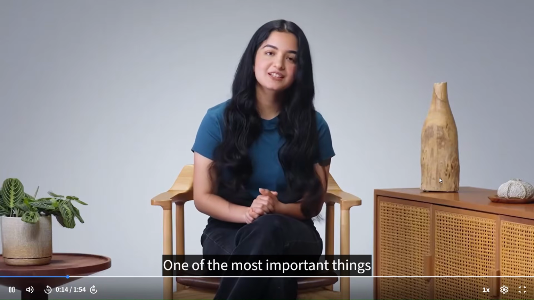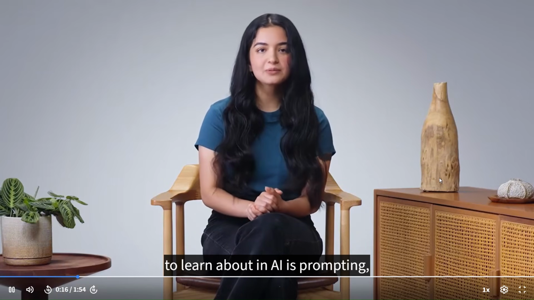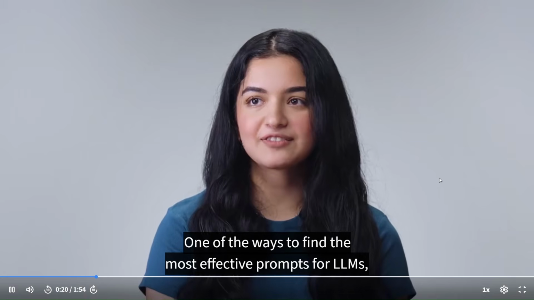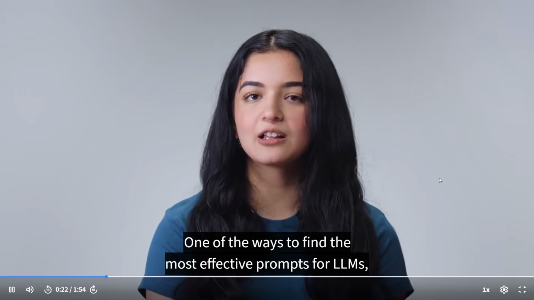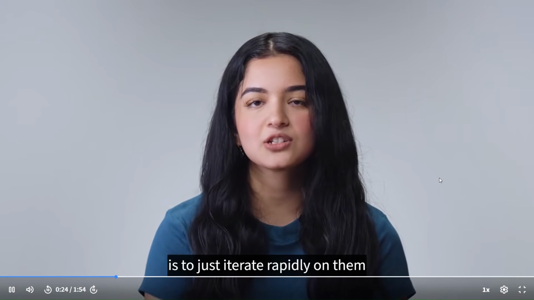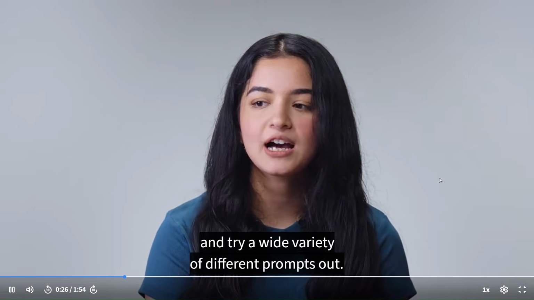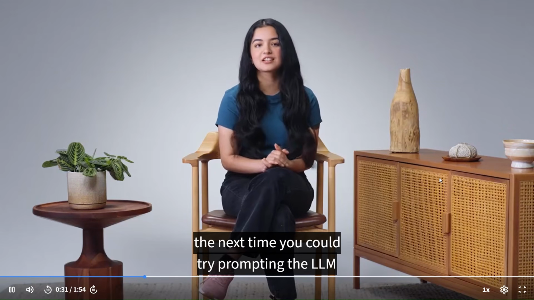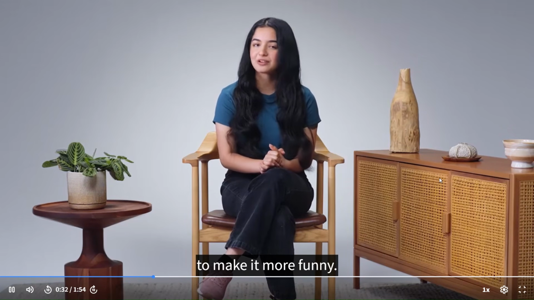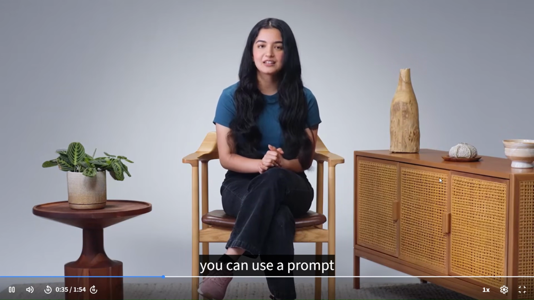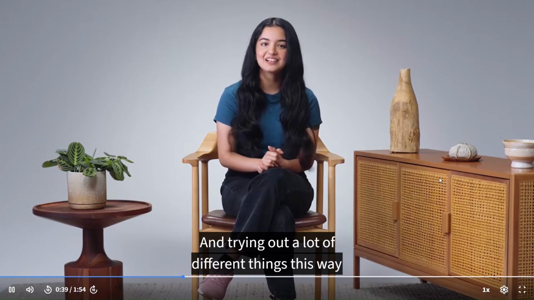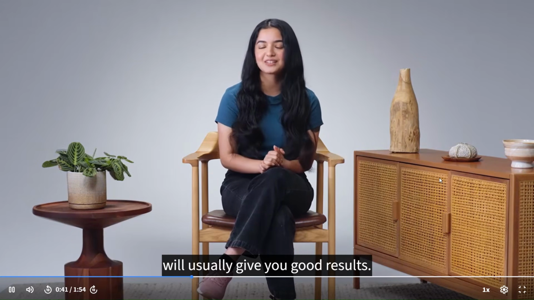One of the most important things to learn about in AI is prompting, which is just figuring out what text to input to get the response you want. One of the ways to find the most effective prompts for LLMs, or large language models, is to just iterate rapidly on them and try a wide variety of different prompts out. So maybe if it was not funny enough, the next time you could try prompting the LLM to make it more funny, or if it's too vague, you can use a prompt that specifically asks the AI not to be vague. And trying out a lot of different things this way will usually give you good results.